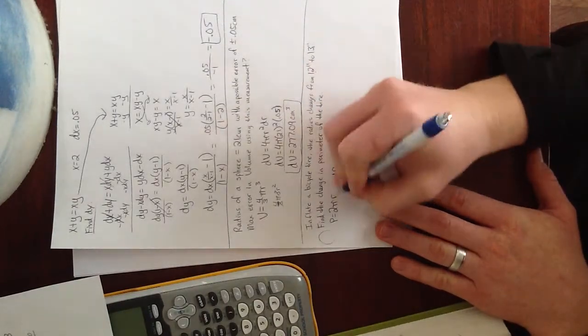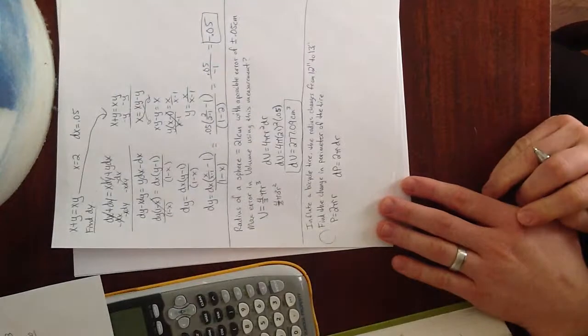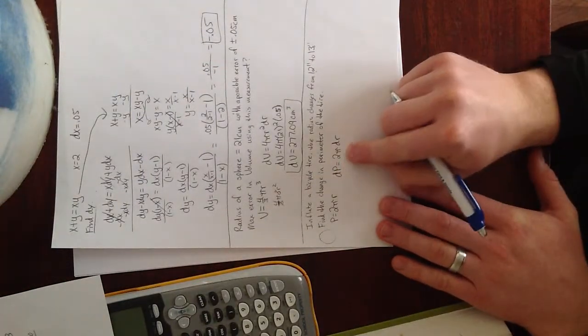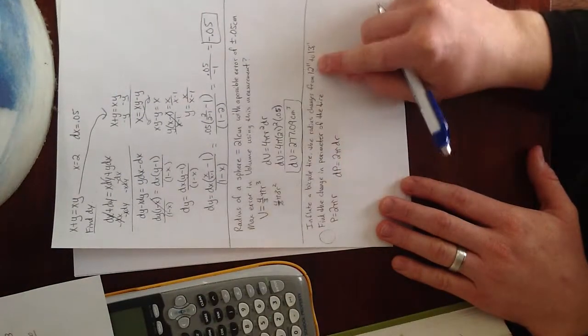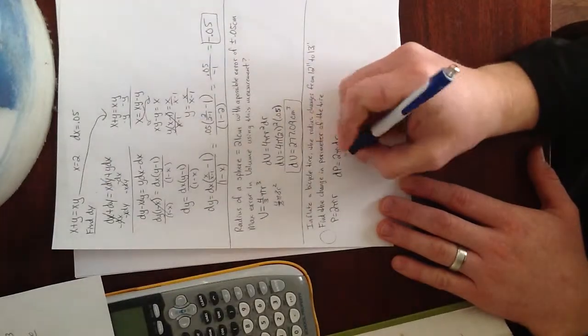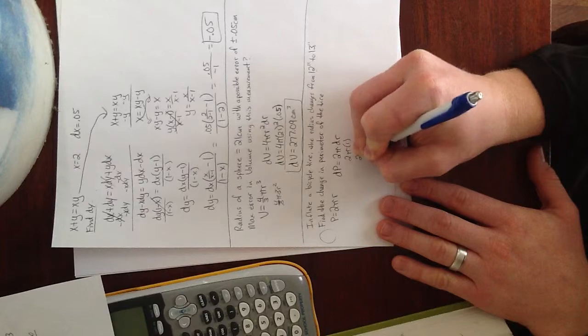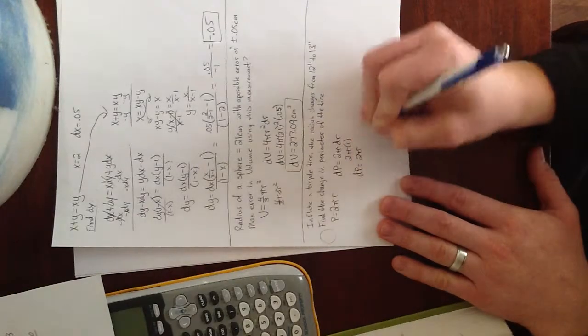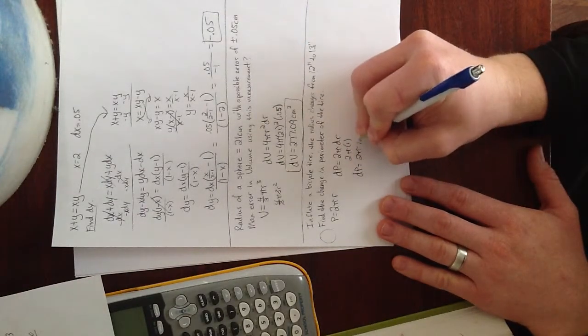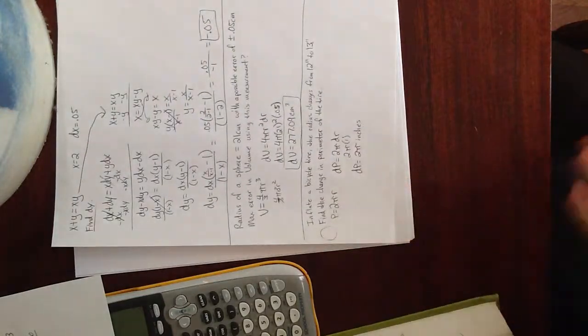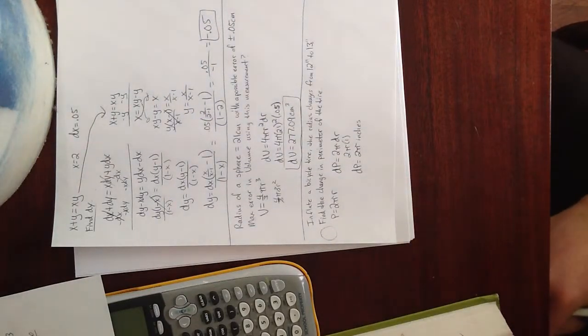So that's just 2 pi dr. The change in perimeter will equal 2 pi times the change in the radius. Well, change in the radius is just 1. So 2 pi times 1 is just 2 pi. So the change in the perimeter is 2 pi inches. That's about as easy as it could be.